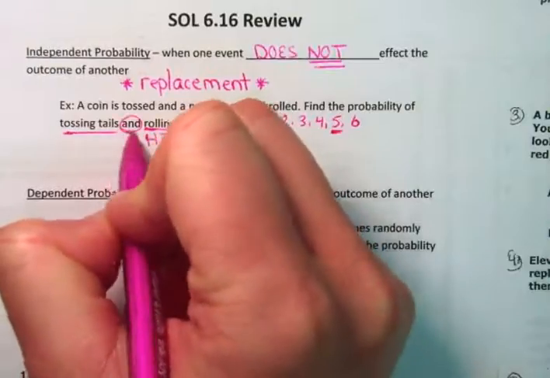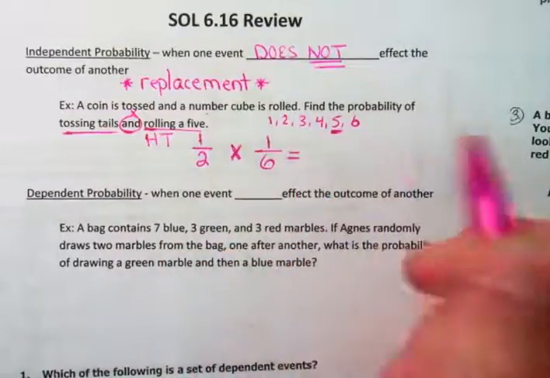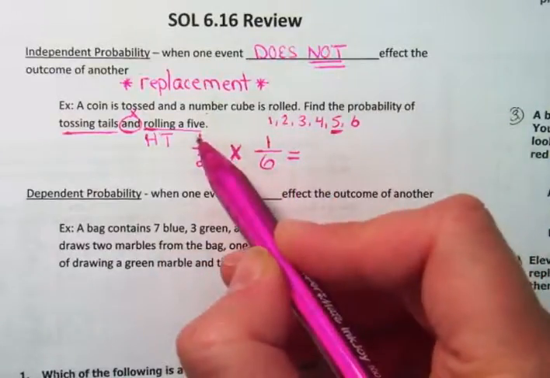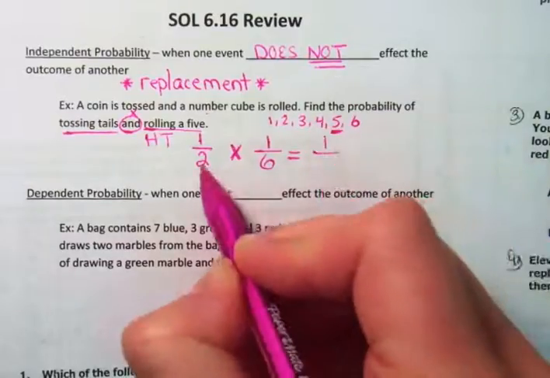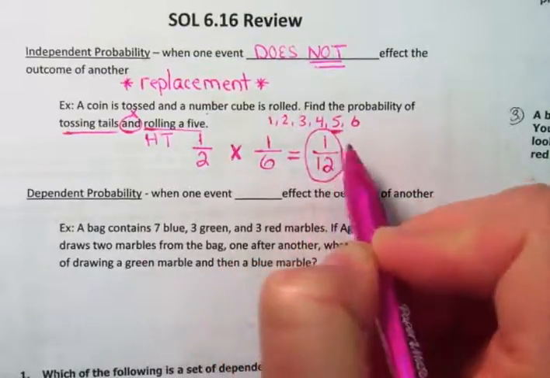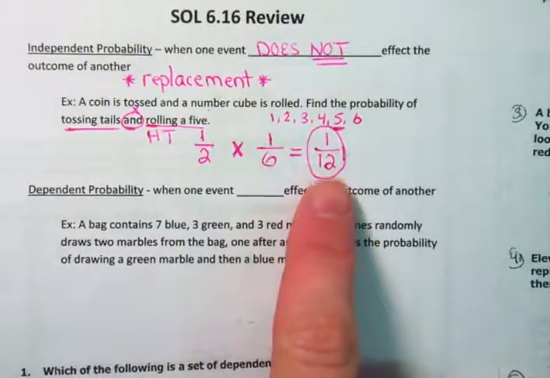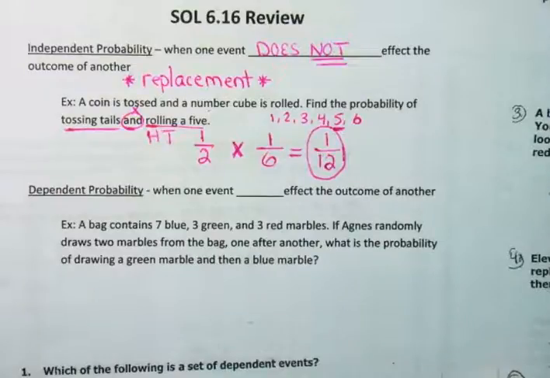And because we're doing both things, it says and, we are going to multiply. And remember, when we multiply fractions, we do our numerators, 1 times 1, and our denominators, 2 times 6, which would be 12. So we have a 1 in 12 chance of tossing a tails and rolling a 5 at the same time. So we have this chance right here. So independent probability. Had this been a fraction that needed to be simplified, we would need to simplify.